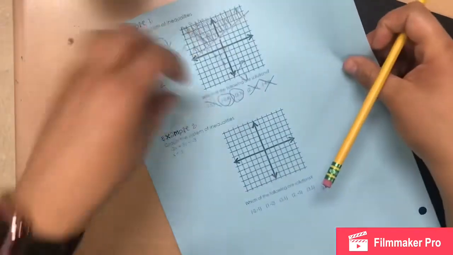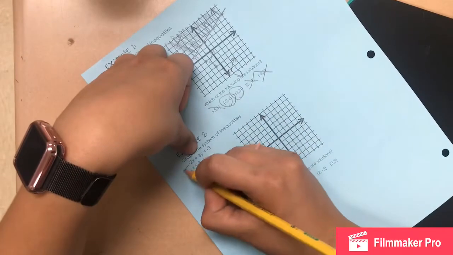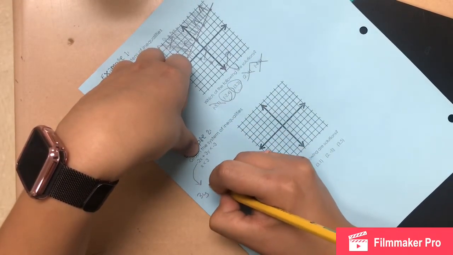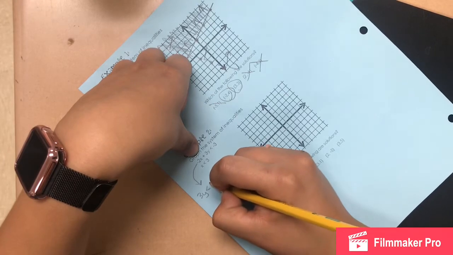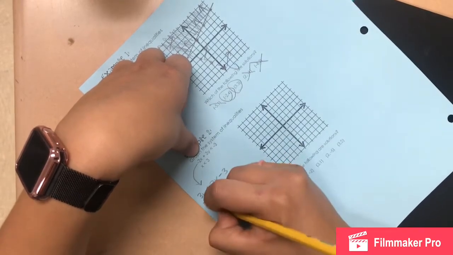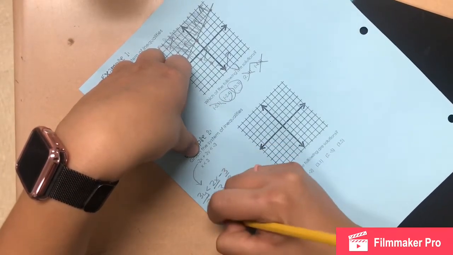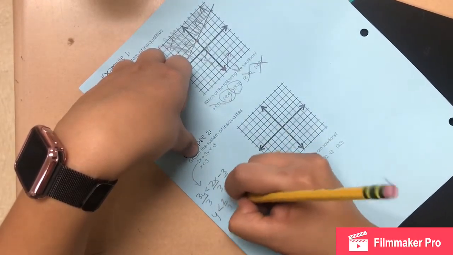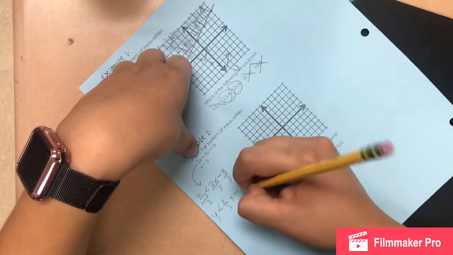All right, the second one. First, we need to convert to slope-intercept form, so we're going to add 2x. So 3y is less than 2x minus 3. Divide everything by 3. Y is less than, because we don't need to change it, 2 over 3x. Negative 3 over 3 is negative 1.